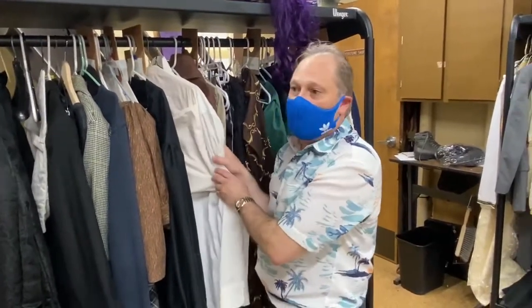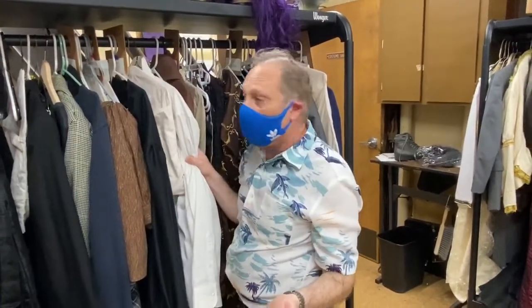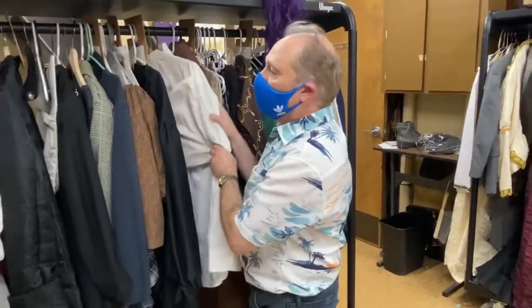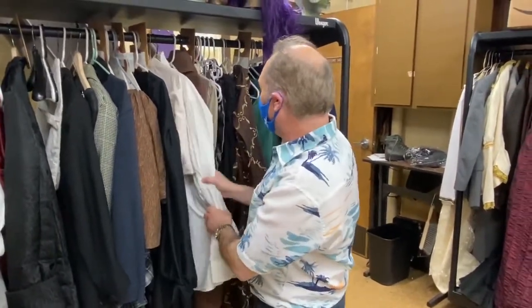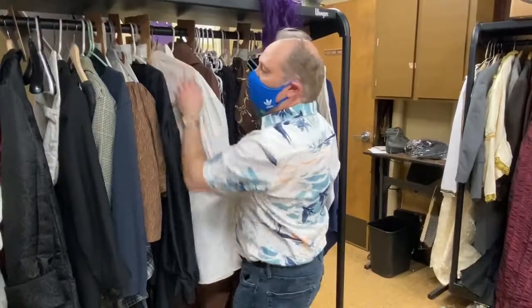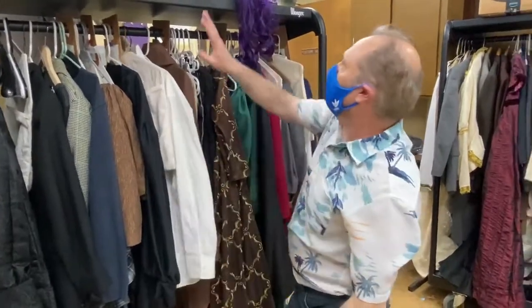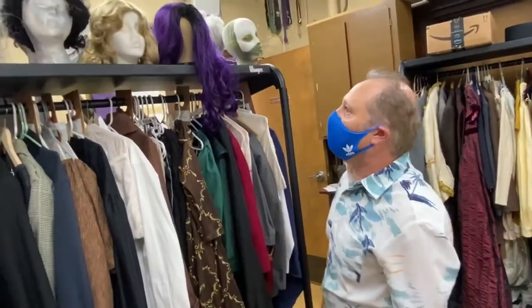And sometimes, like in that show, they're playing multiple parts, and so every single one of their roles' costumes would be behind their little divider here, and shoes and this array of wigs that we have.